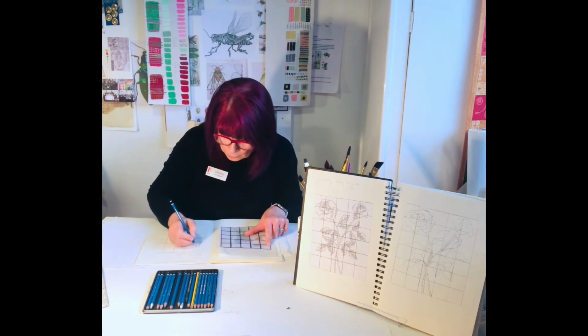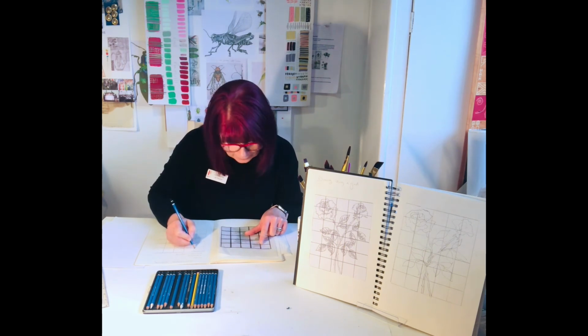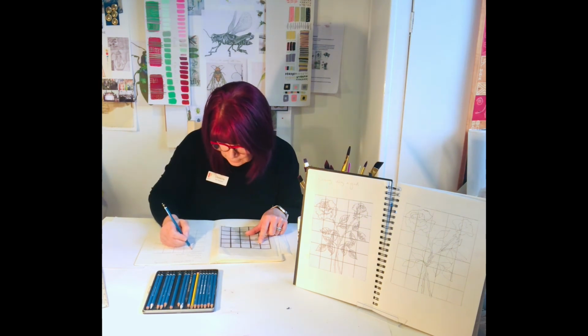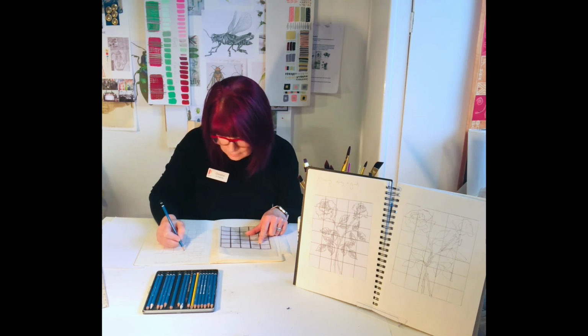So have a look at what's in the square and then start drawing what you can see, and just draw the outline. Don't worry about the shading at this point. It's really about just getting the outline down and keeping it as exact as you possibly can. So let's have a look at this. It's quite small, this, quite delicate.